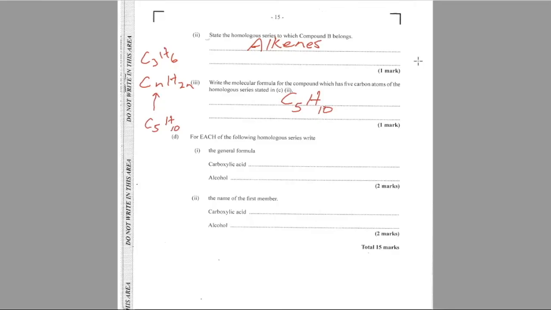Right, and now for part D, the last part of this question. For each of the following homologous series, write 1, the general formula. And they want the general formula for carboxylic acid. Now this, I won't say this one is tricky, but what's very important to note is that we will write the general formula, but the carbon in the functional group is normally counted if we're actually writing out the molecular formula.